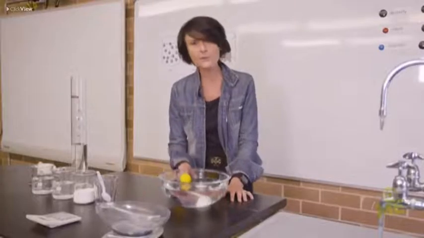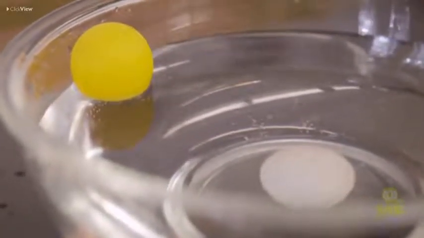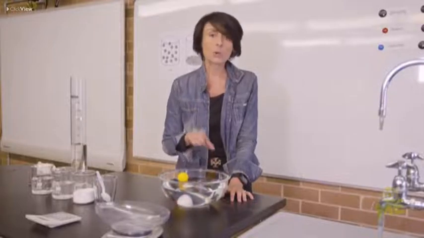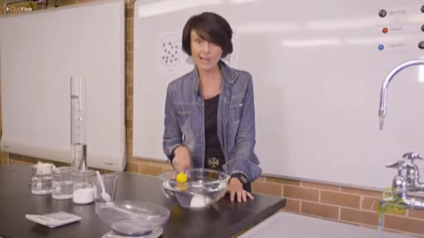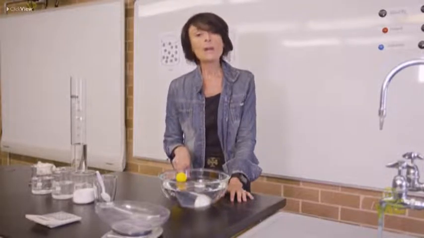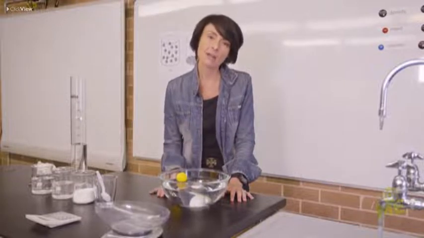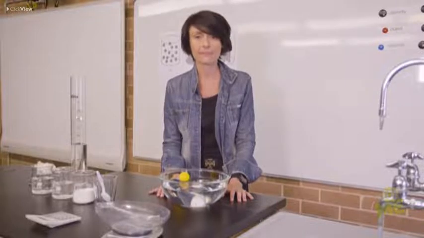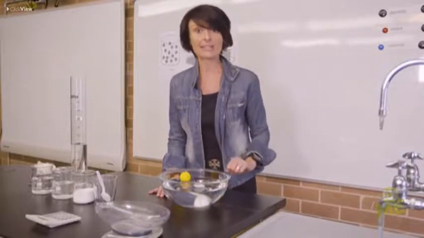Why does one float and the other one sink? You might be saying to yourself, one sinks because it's heavier and the one that floats is lighter. When we're using terms such as heavy and light, we're actually referring to the object's density. Let's find out about density and learn how to calculate it.